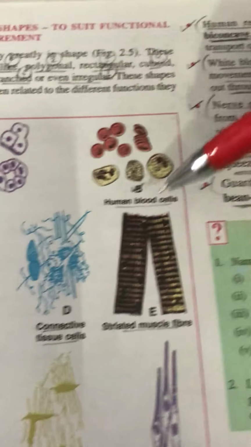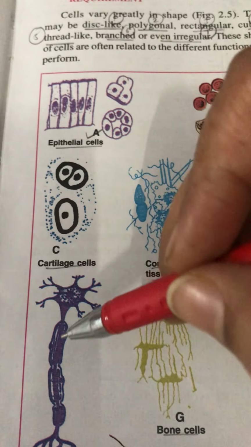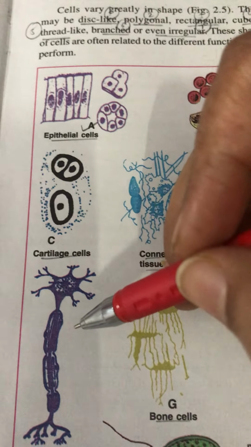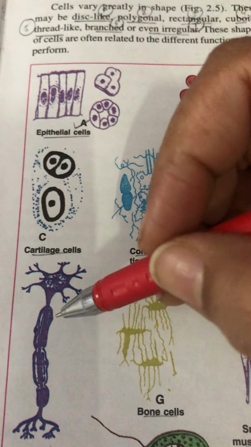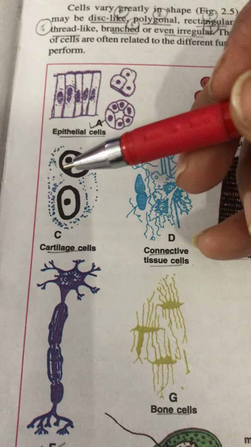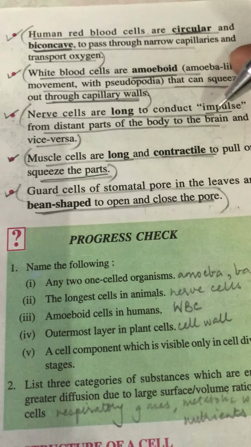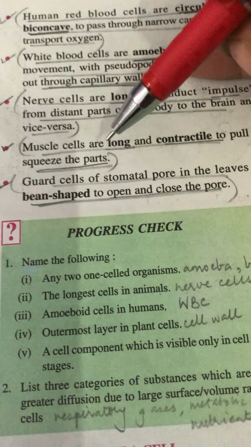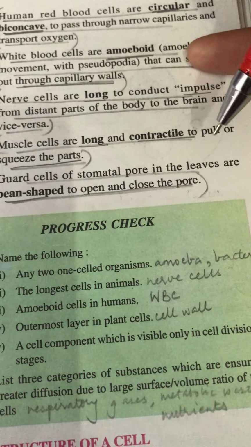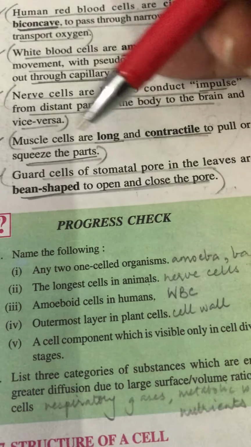Next is the nerve cells. The nerve cells are long and they have thread-like projections running like wires all over our body, as they have to conduct or carry messages from different parts of the body to the brain and vice versa. So they are long and thread-like to conduct messages. The muscle cells are long and contractile to pull or squeeze the parts.